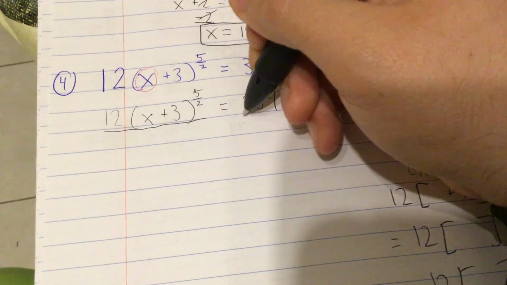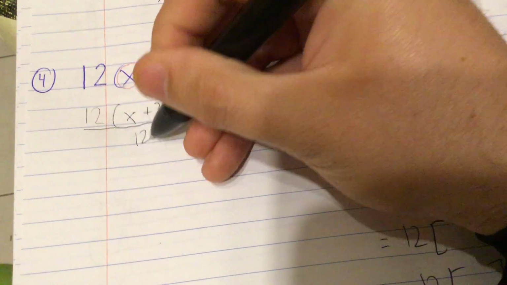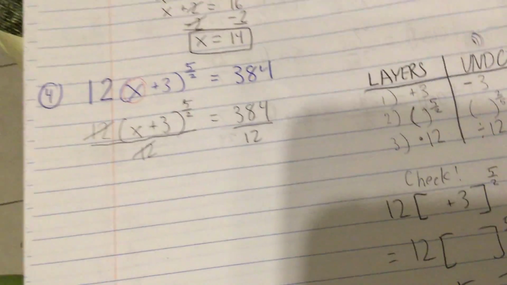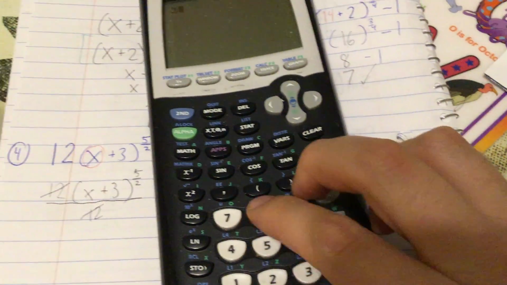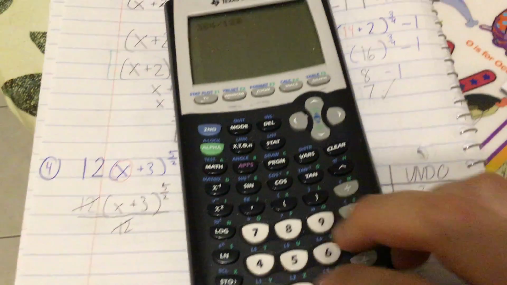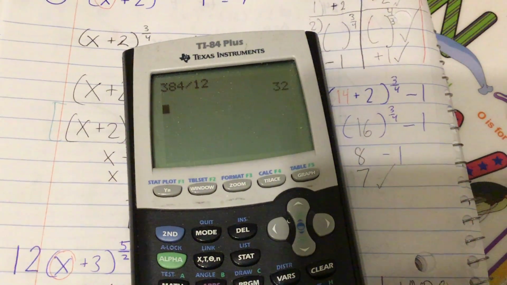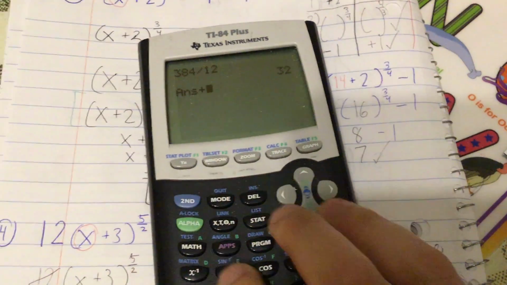I apologize. I don't know what 384 divided by 12 is, but you know what I got? This $125 Tetris player. 384 divided by 12 is 32.